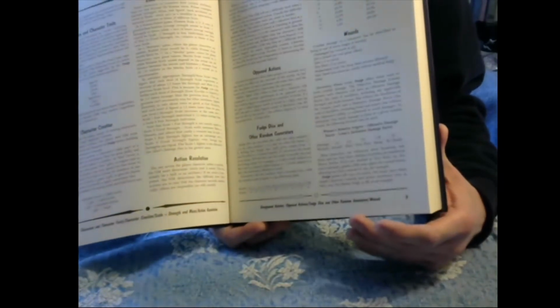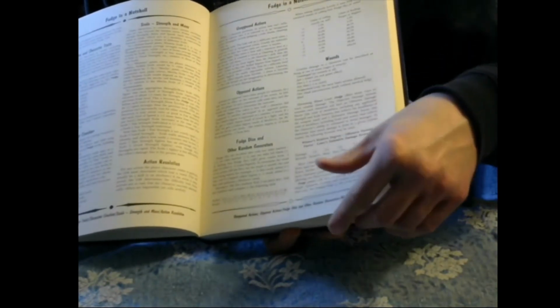Now, some people may not like that, and some people might. One thing that it is good for is it makes it easy for the game master or dungeon master to control things, because you can really set the difficulty numbers and know that they're often going to get pretty close to their skill.